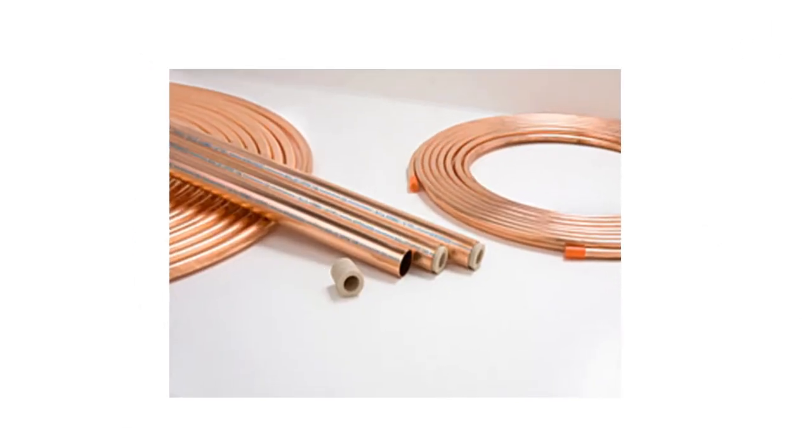Type L and Type K come in hard-drawn lengths and rolls of soft tubing. Type M only comes in hard-drawn lengths because of its wall thickness. When ordering copper tubing, you need to tell the supply house what type you want and the length you want. Hard-drawn pipe comes in 10 and 20-foot lengths. Soft copper comes in rolls between 20 and 100 feet.